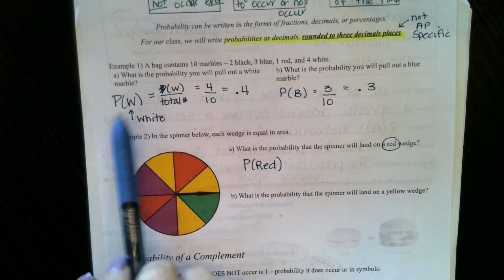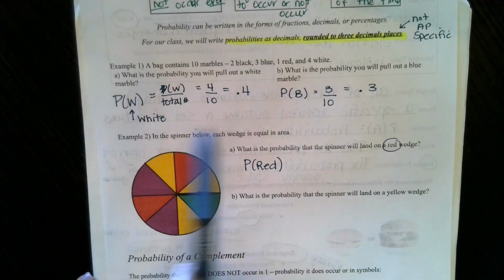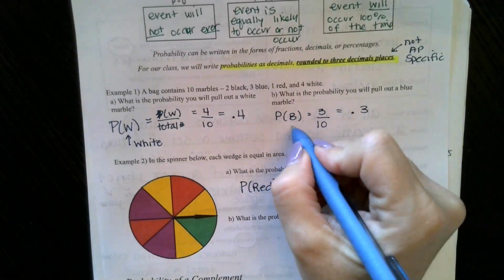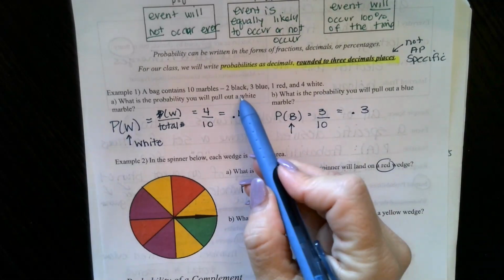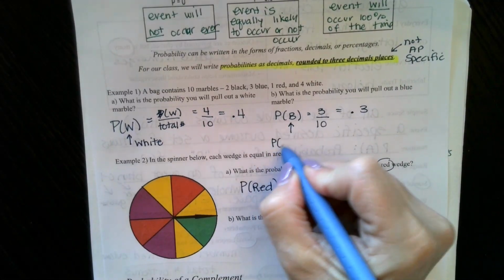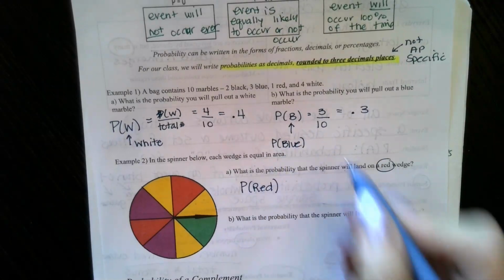Now you notice up here I just do W for white or B for blue. Now this was actually not smart of me because B could have also been black. So I really probably should have done B for blue in this case.